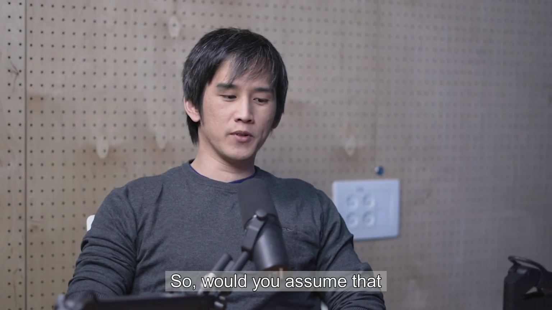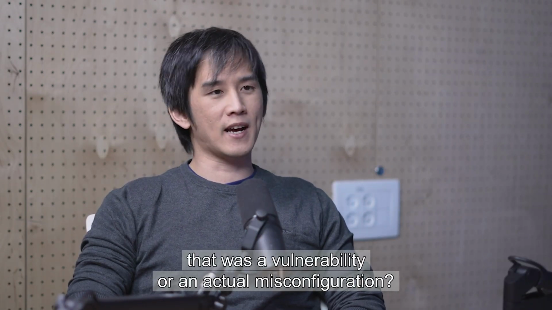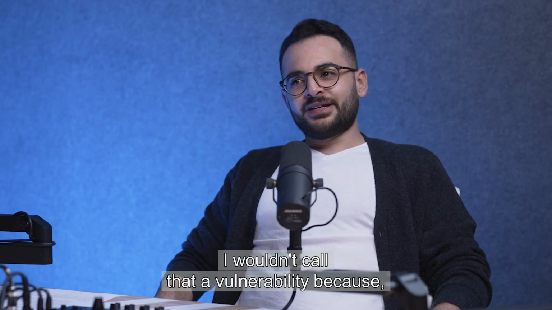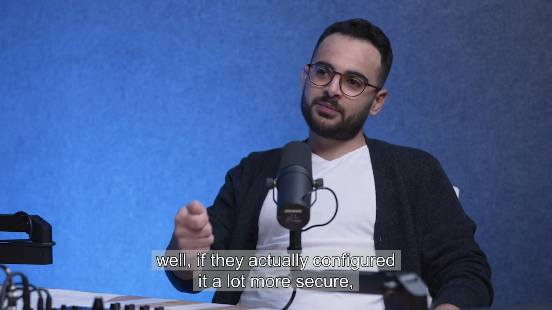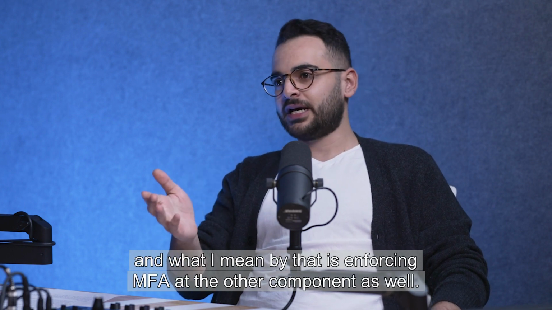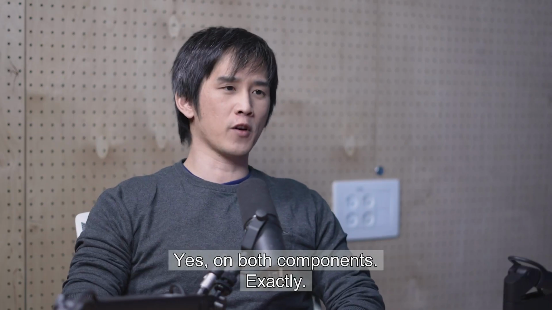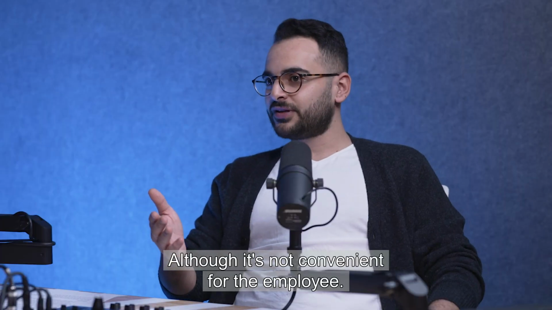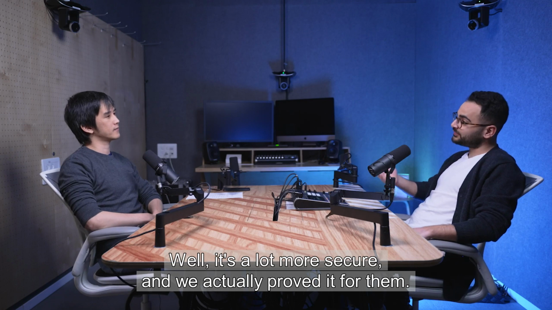So would you assume that was a vulnerability or an actual misconfiguration? I wouldn't call that a vulnerability, because if they had configured it a lot more securely, by enforcing MFA on the other components as well, although it's not convenient for the employee, it's a lot more secure, and we actually proved it for them.